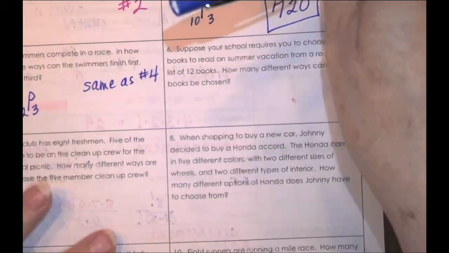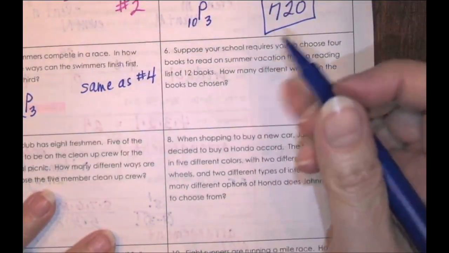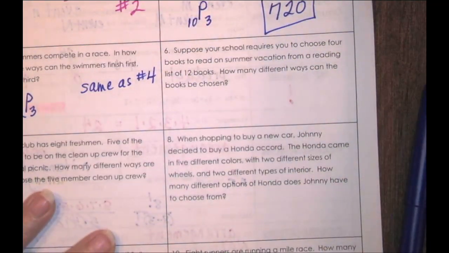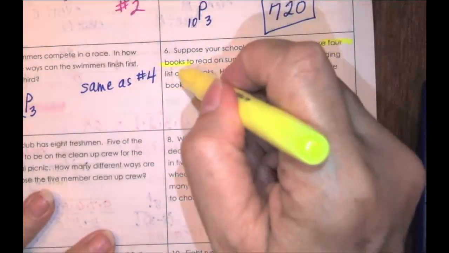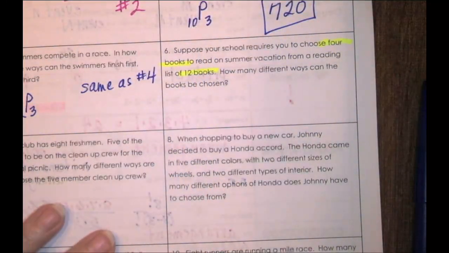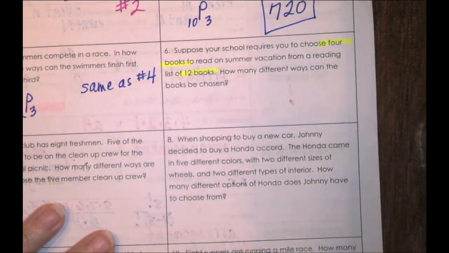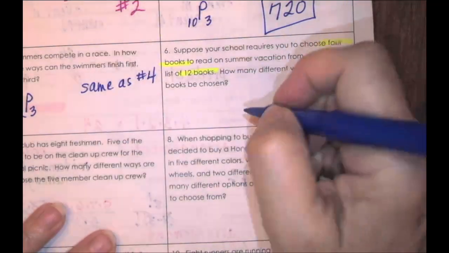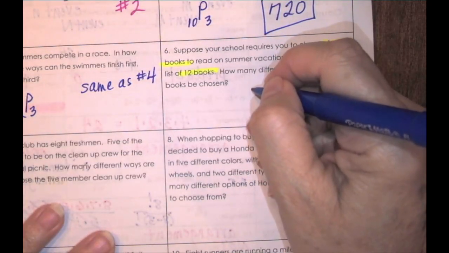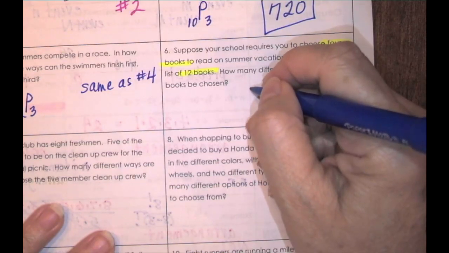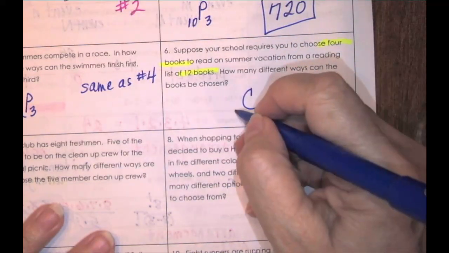Suppose your school requires you to choose 4 books to read on summer vacation. You got to read 4 from a reading list of 12 books. How many different ways can the books be chosen? Does order matter? It doesn't say you have to read them in a certain order. So no, order doesn't matter. So we're going to do a combination, because order doesn't matter.